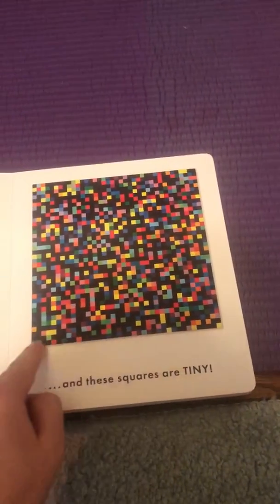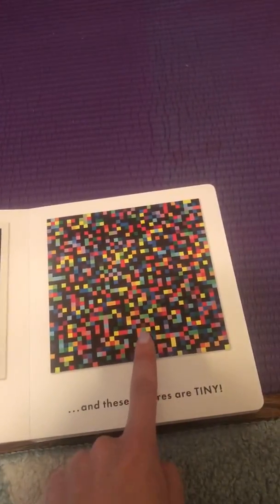Lots of tiny squares make up this big square. Tiny is another word for small. Huge, big, tiny, and small. Huge is the opposite of tiny.